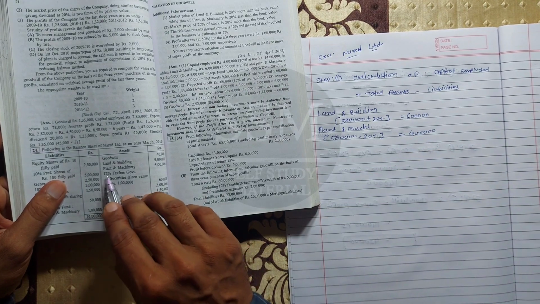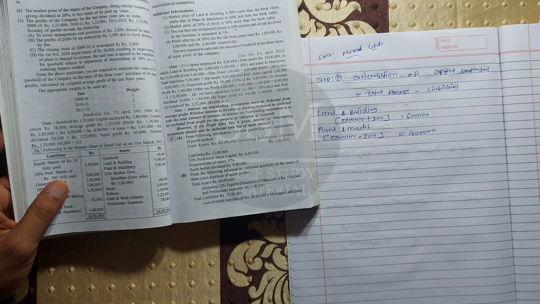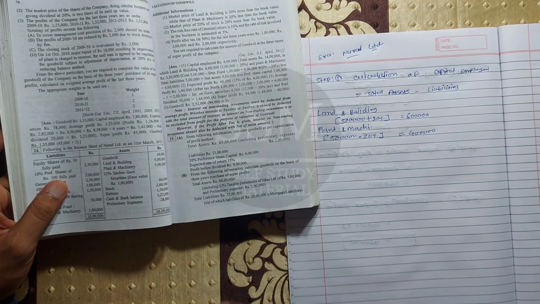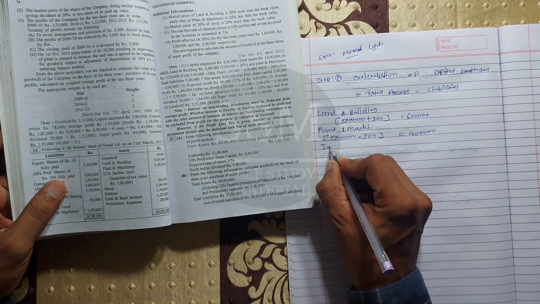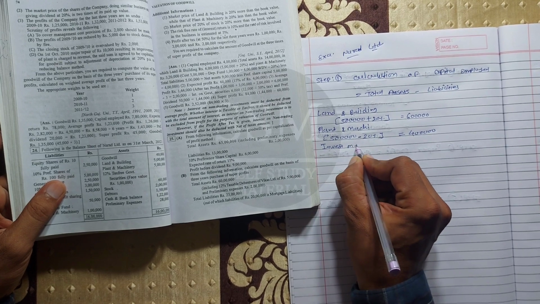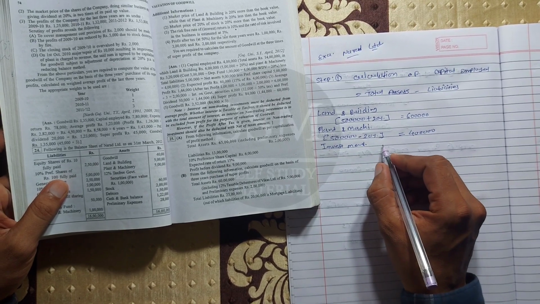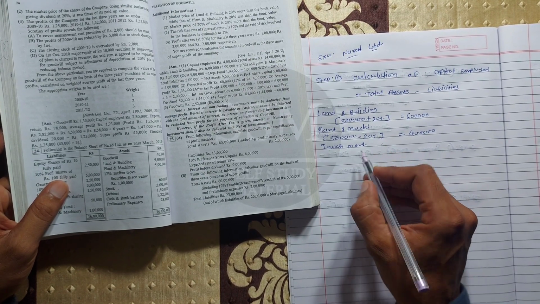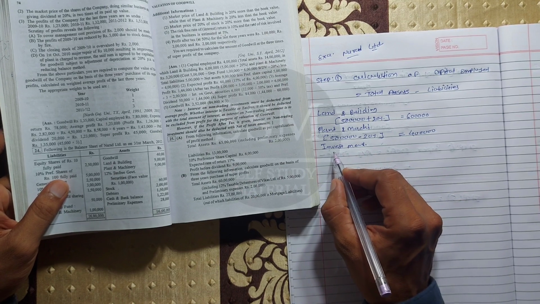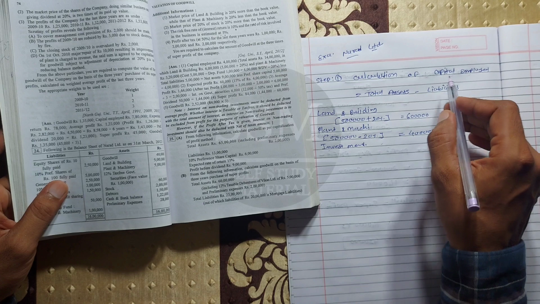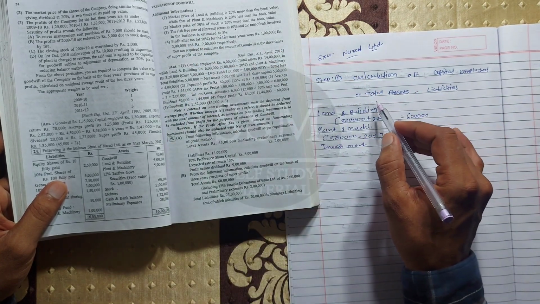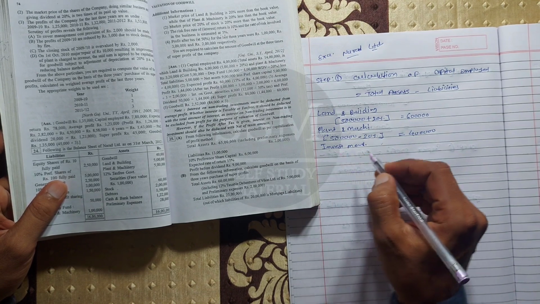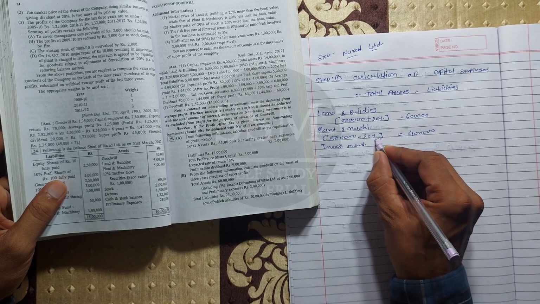Next, 12% tax free government security, face value of rupees 1 lakh and market value 60,000. Investment amount of rupees 60,000, but this is a non-trading investment, so it is not to be considered at the time of valuation of the goodwill, and it is not included in the total capital employed.